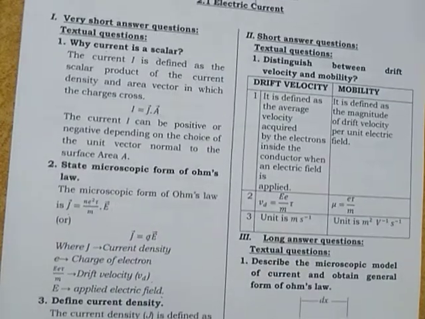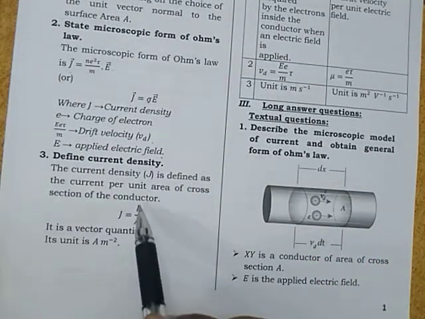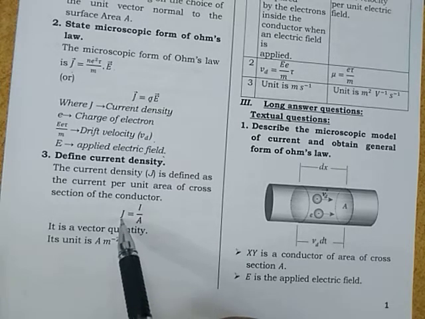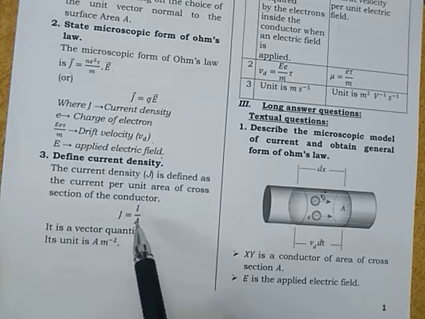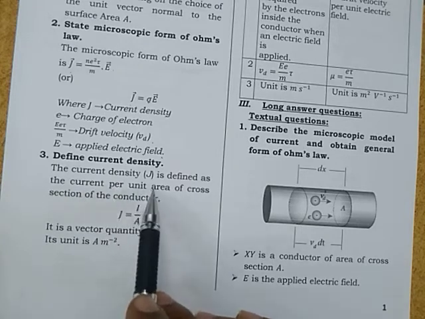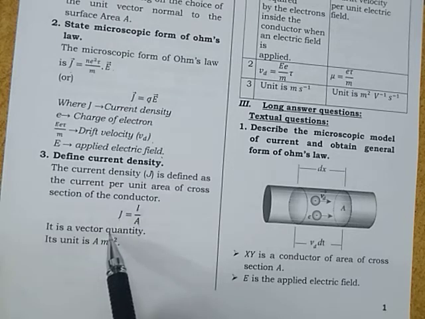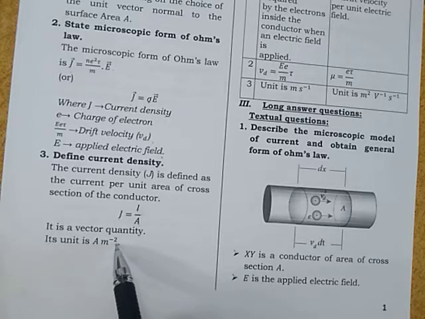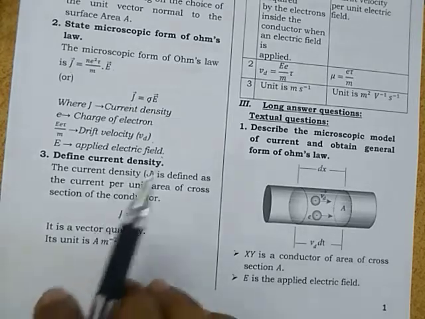Okay, the next: define current density. To answer this question, you have to know this expression, J is equal to I by A. Current density is the ratio of current per unit area, defined as current per unit area of cross section of the conductor. J vector is a vector quantity. Its unit is ampere meter power minus 2, because the unit of current is ampere and the unit of area is meter square.